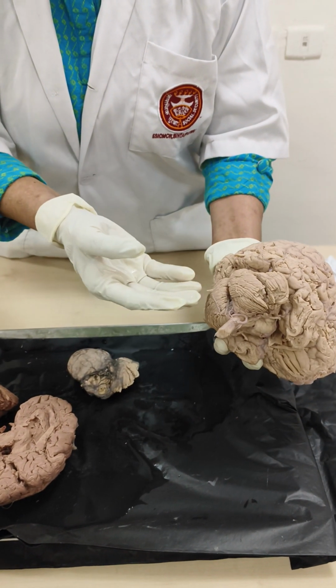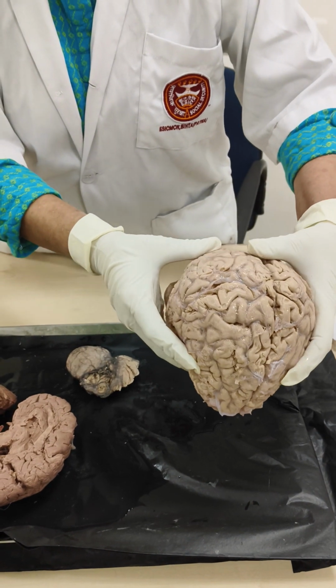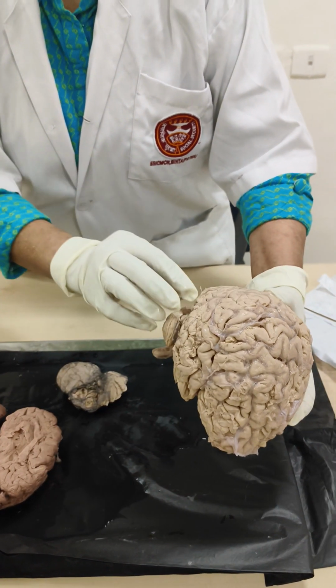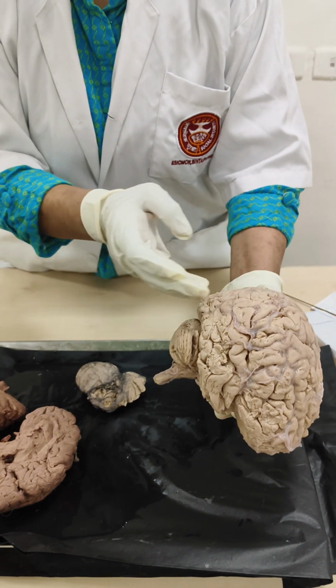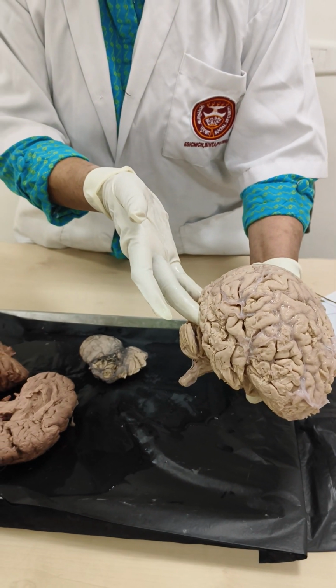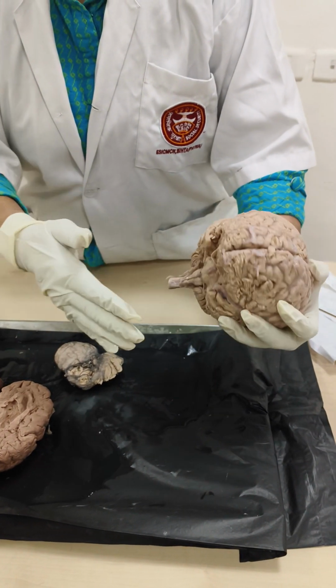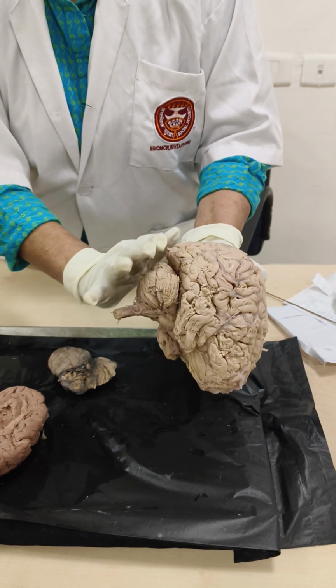The cerebellum is a cauliflower-like structure situated on the posterior aspect, just below the occipital lobe of the cerebrum. In between these two, there is a dural fold known as the tentorium cerebelli. This one is the anterior aspect and here is the posterior aspect.